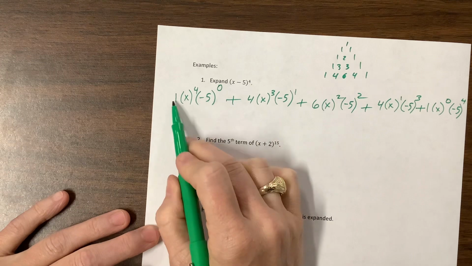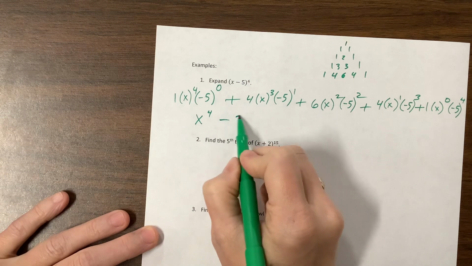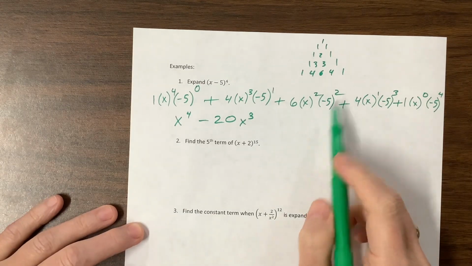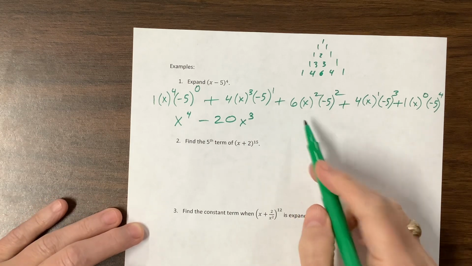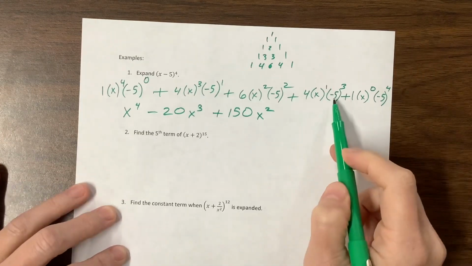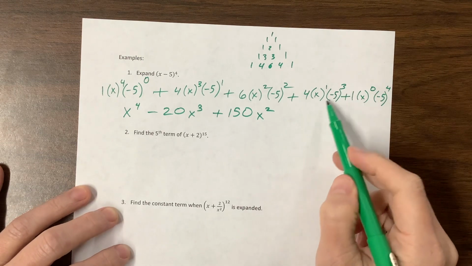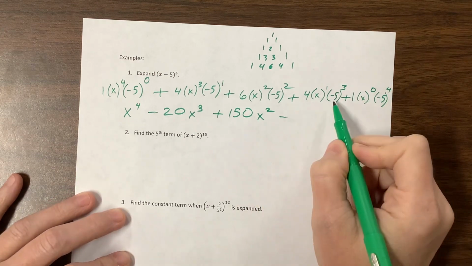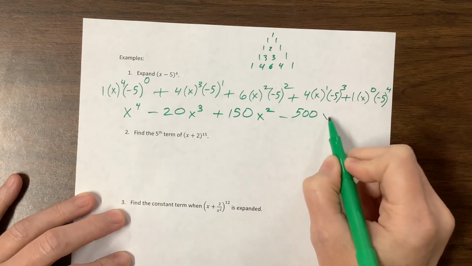Anything to the 0 power is 1, times 1 is still 1. This is x to the fourth. This is negative 5 times 4 is a negative 20 x to the third. I have a negative 5 squared, so now it's a positive 25. 25 times 6, I think in terms of money. If I have 6 quarters, I have $1.50, and it's positive. Here, I know that 5 cubed is 125, times 4 is 500, but it's negative, because there were 3 negatives here. So negative times negative times negative stays negative. So it's minus 500. If I'm wrong, I'm sorry.